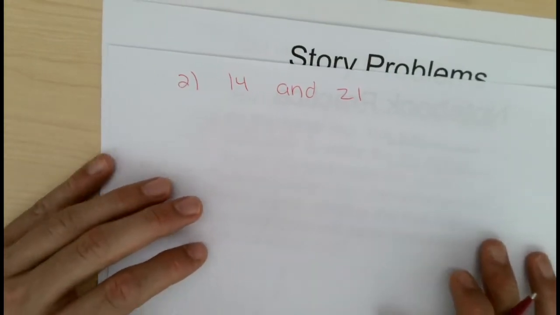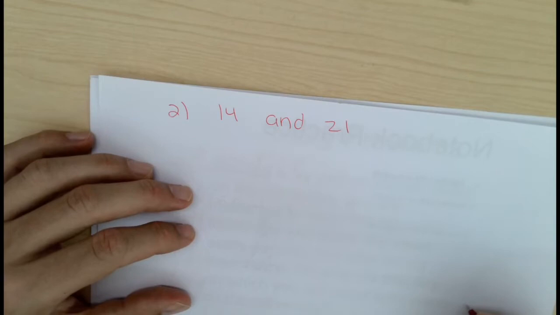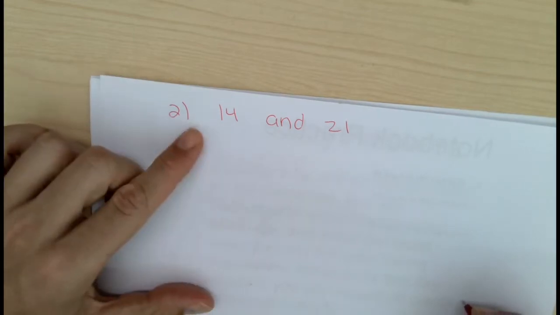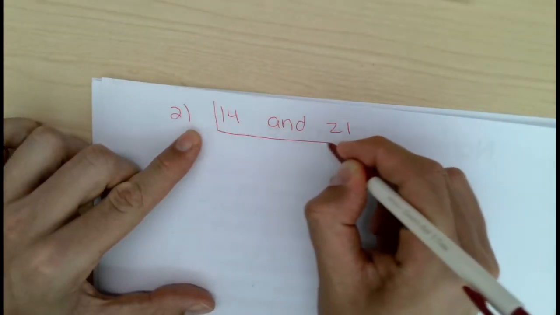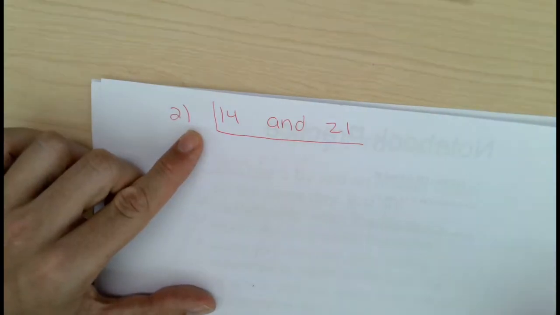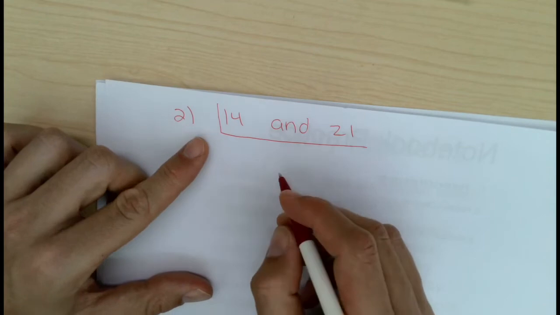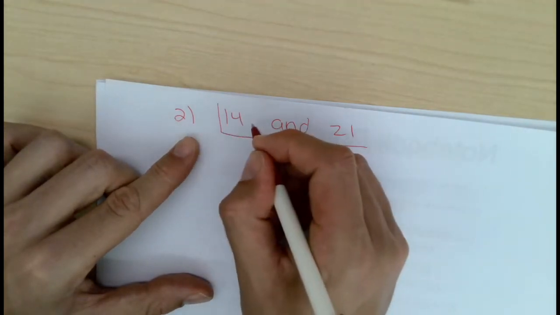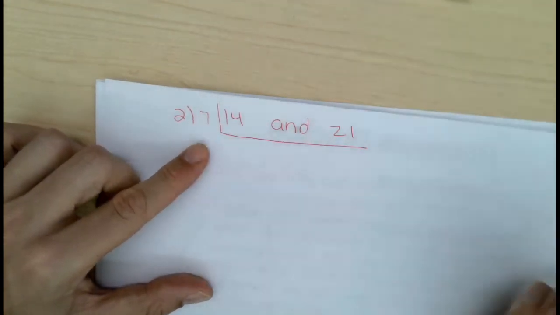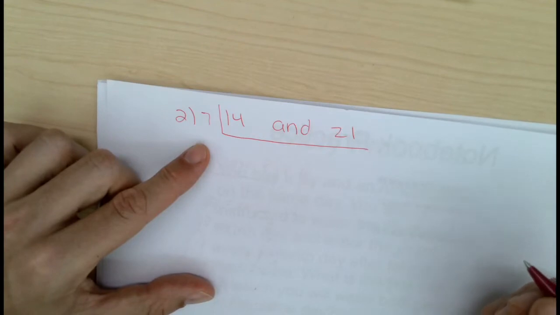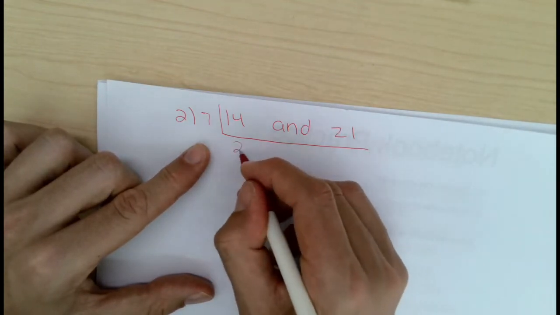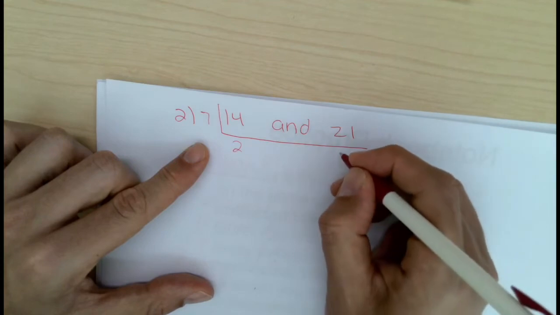Number 2. Let's find the LCM of 14 and 21. So let's do both methods again. So we'll do the L method. Okay, by drawing an L. Now I'm going to factor out a 14 and a 21. And let's see, 7 is a common factor of 14 and 21. 14 divided by 7 is 2, and 21 divided by 7 is 3.